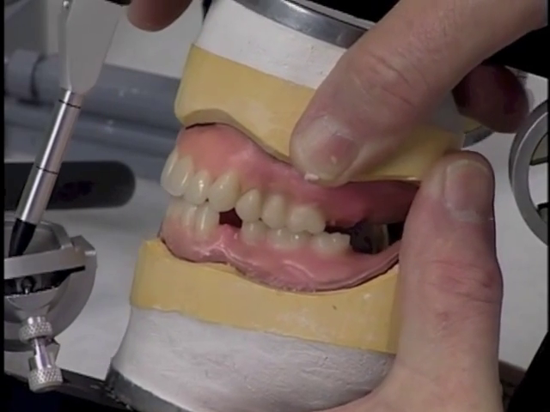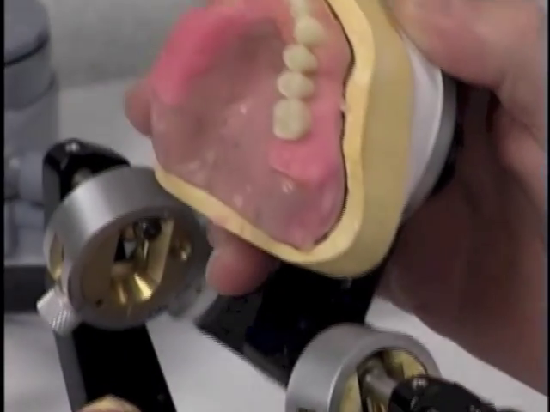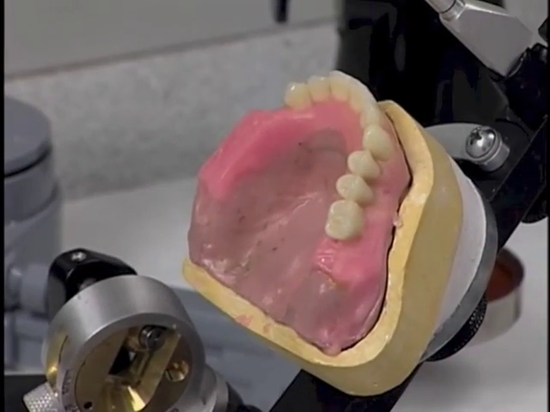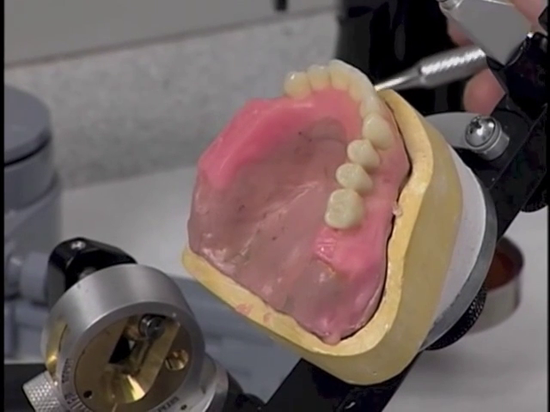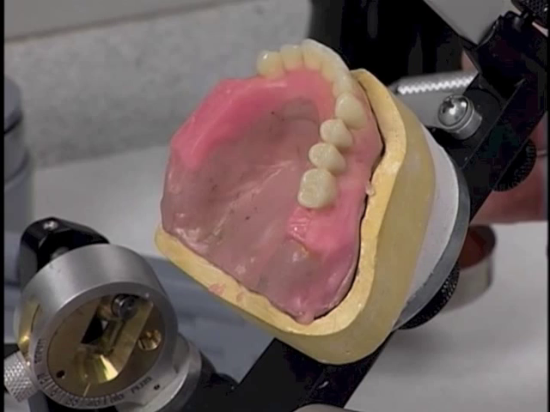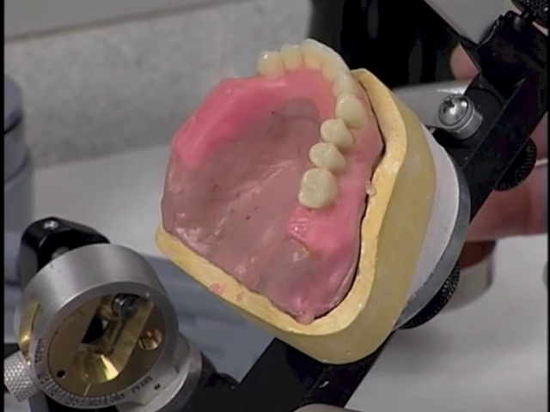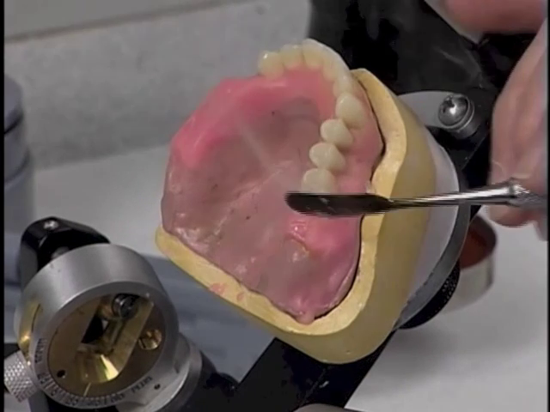Very nice. Now, our next tooth to arrange will be the maxillary second molar, much in the same manner that we arranged the maxillary first molar, trying to maintain good working contacts, good balancing contacts, and good protrusive contacts.